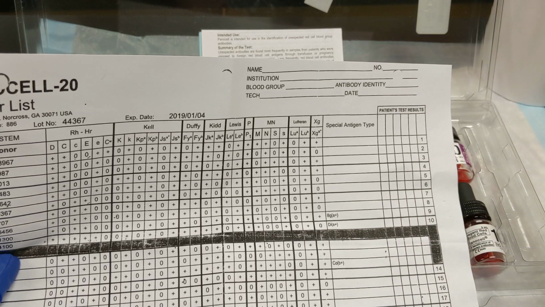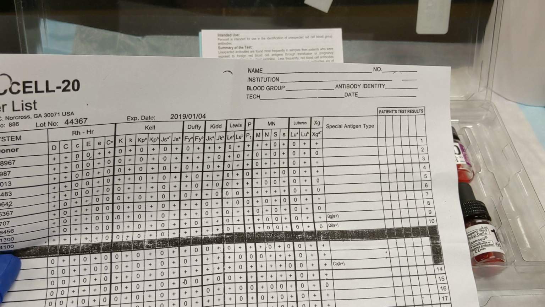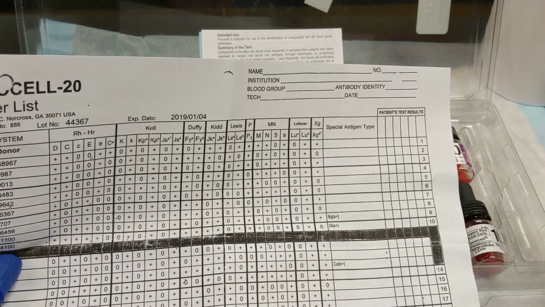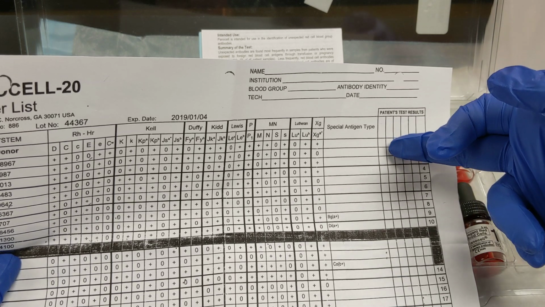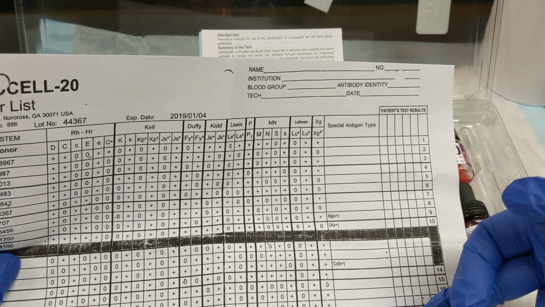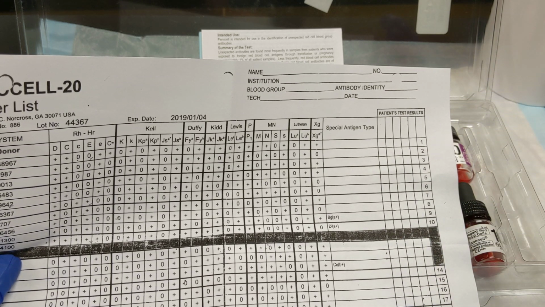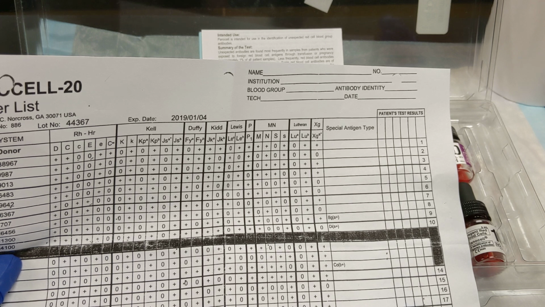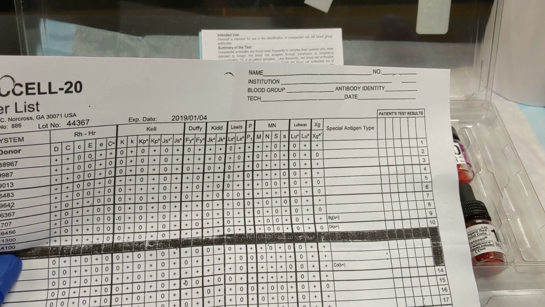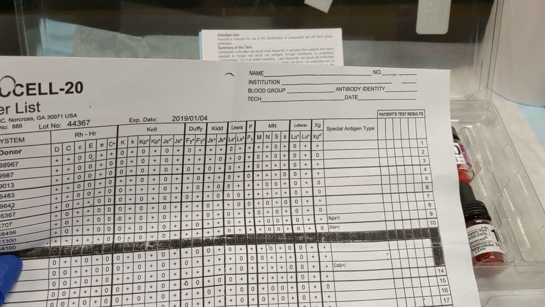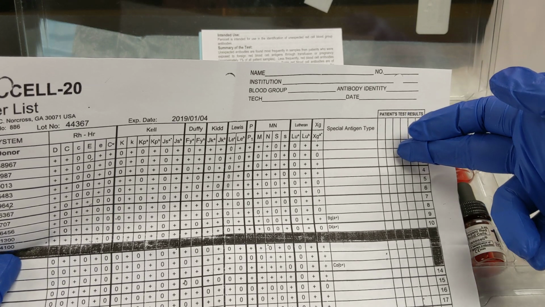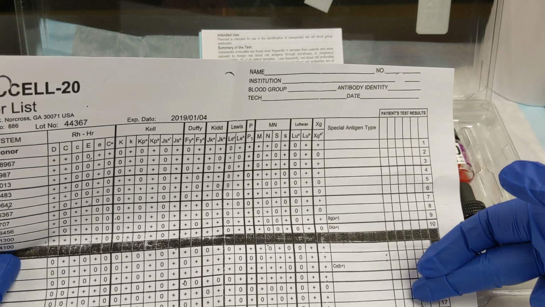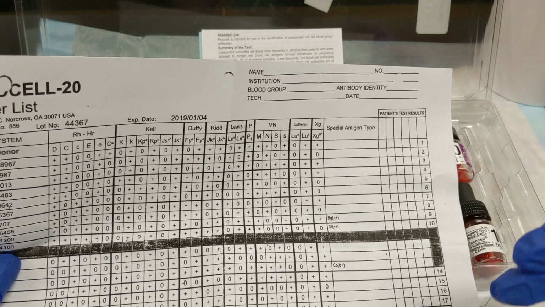Then you go to the next step where you incubate them at 37 with LISS, spin that down, read that, that goes into the next column, which would be labeled 37 degrees. Then you take those tubes, put them through the cell washing process, and then add your AHG reagent, spin them down. The next column, you would document all of your reactions as you shook them off.